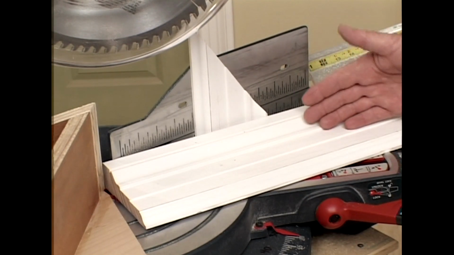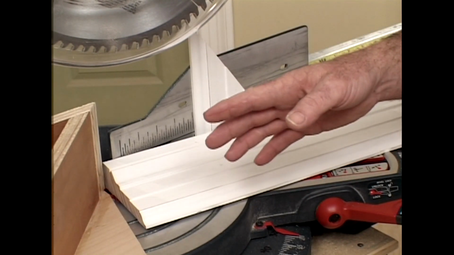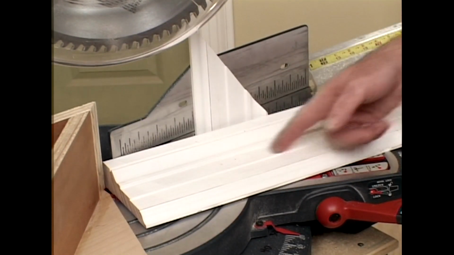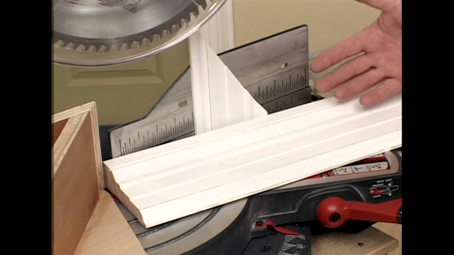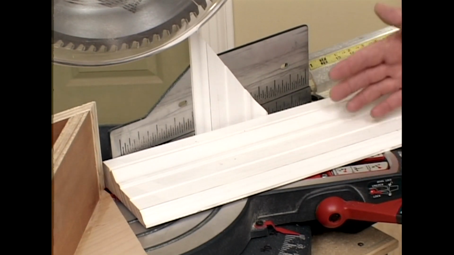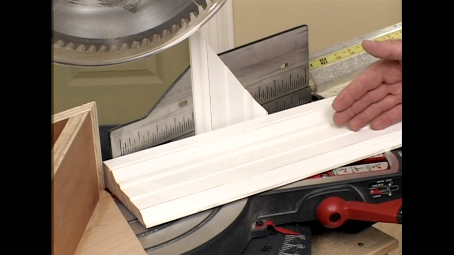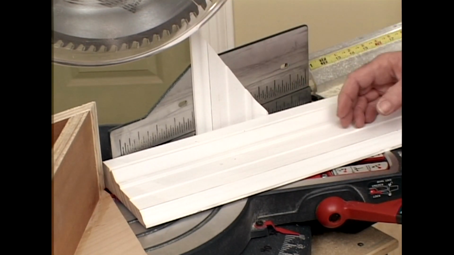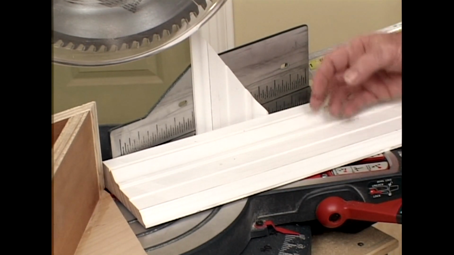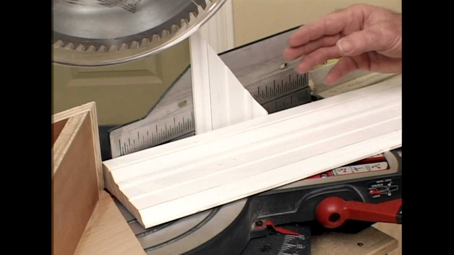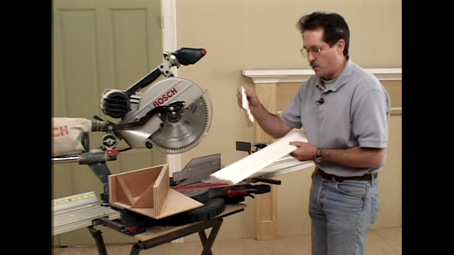And besides, when I go to cut the miter on the opposite side, I'll never be able to match this exact angle. In addition to that, this is an extremely dangerous way to cut material. If this piece pops out or if this piece drags toward the blade a little bit, my hands are exposed to the blade. I don't do that anymore.